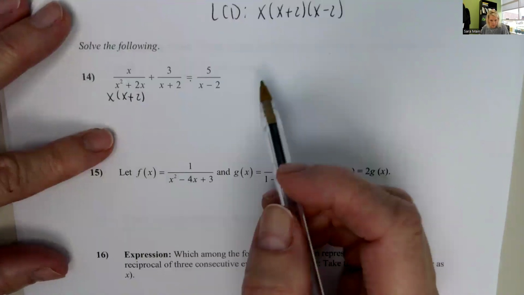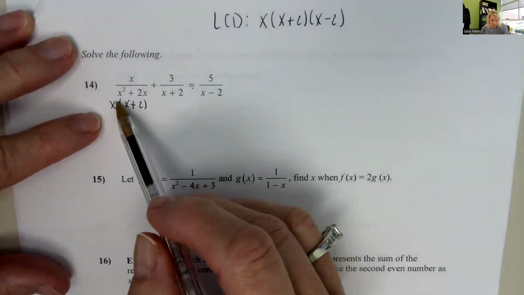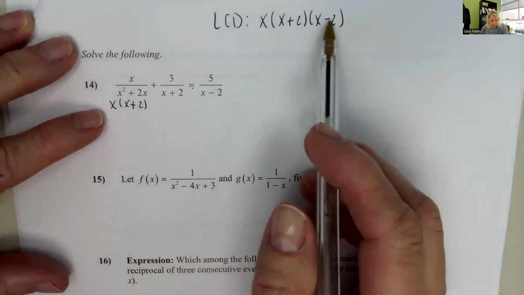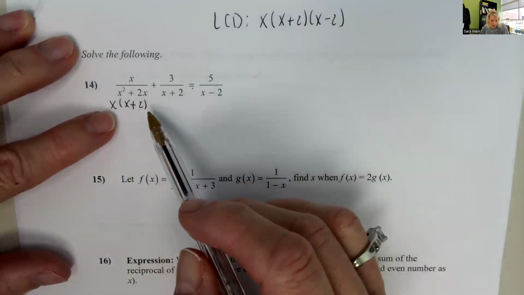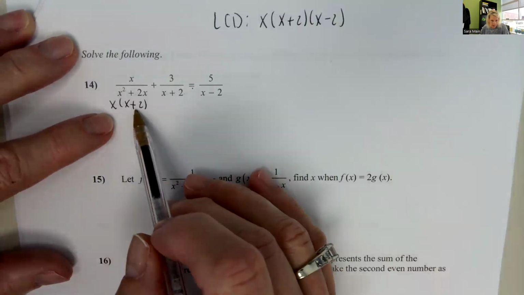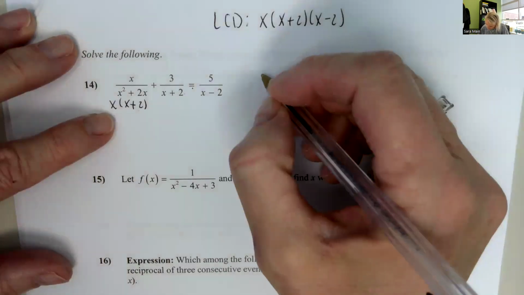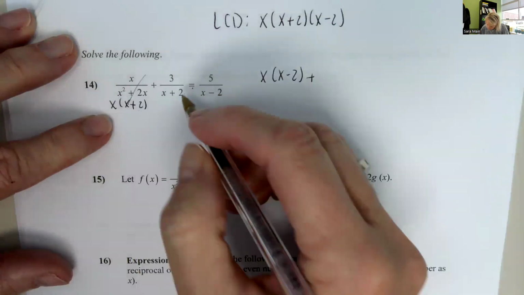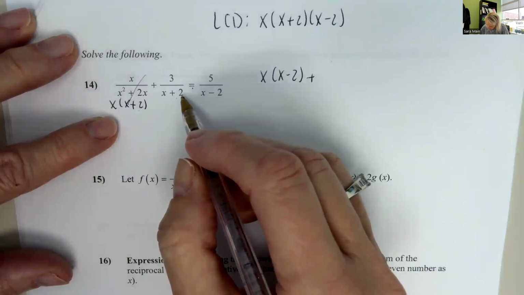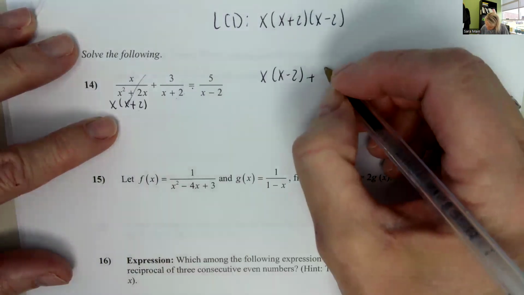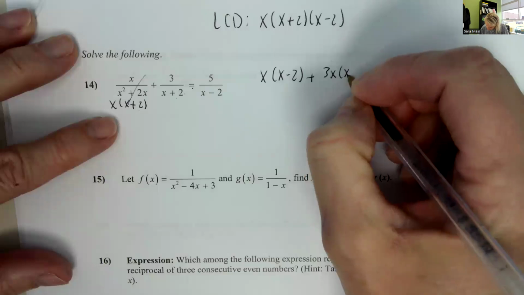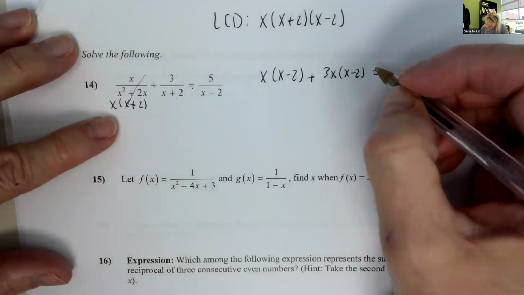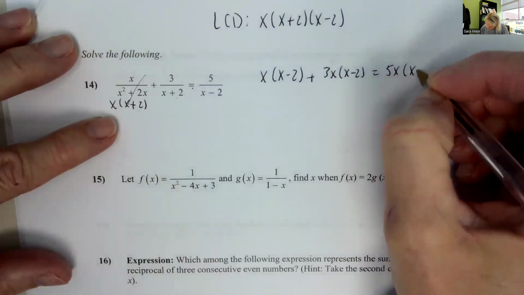When we multiply by the LCD, we eliminate the denominator and we only have remaining the factor from the LCD that was not in that denominator. So this fraction is missing the x minus 2. So I have x times x minus 2. And this fraction is missing the x and x minus 2. So then we have 3 times x minus 2 equals, and then this fraction is missing x and x plus 2.